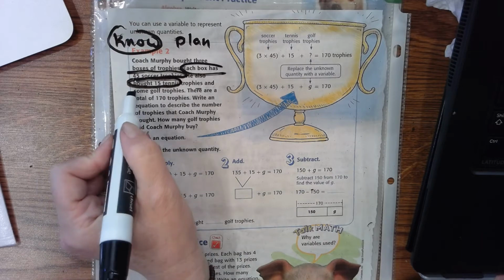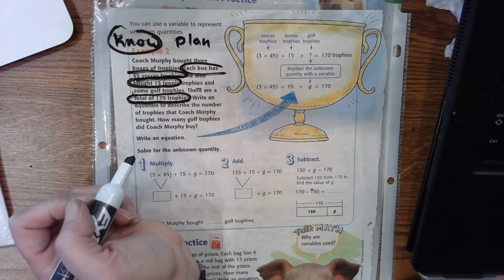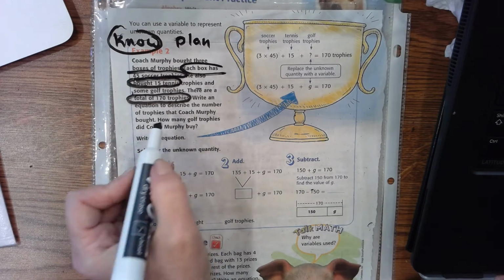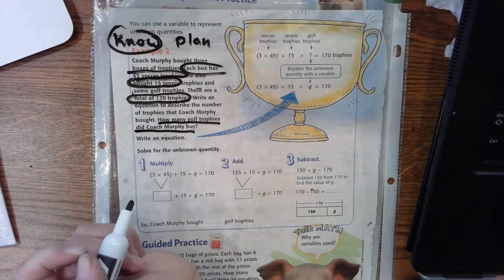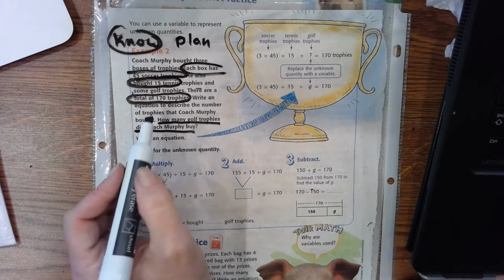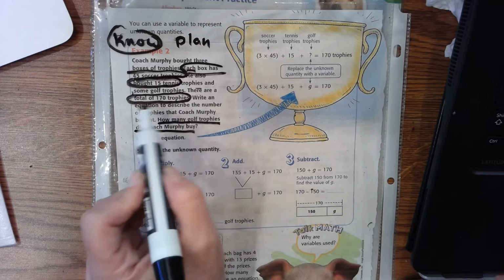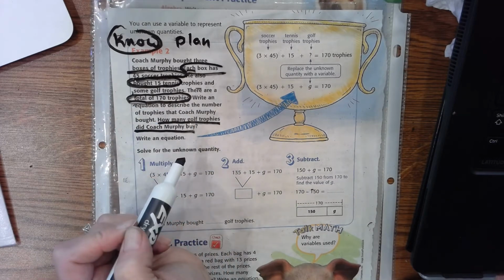There are a total of 170 trophies. That's something else I know that I'm going to need. Write an equation. Part of my plan is: how many golf trophies did Coach Murphy buy? So we've got one of our add-ins missing in this, and our plan words help me figure out that total is going to tell me where that answer goes.